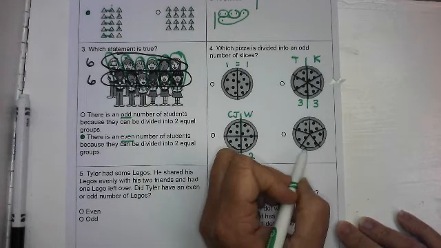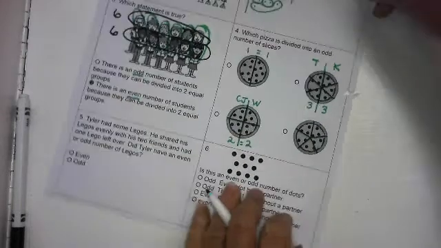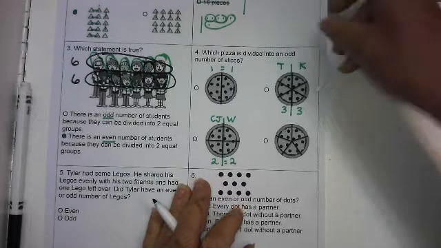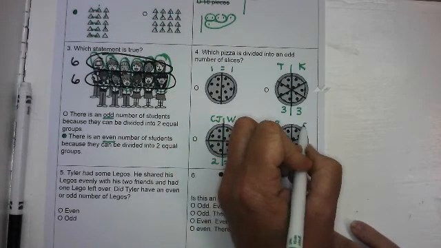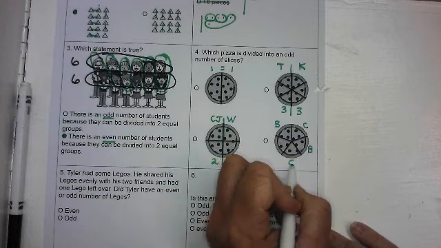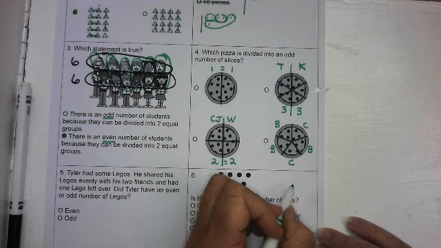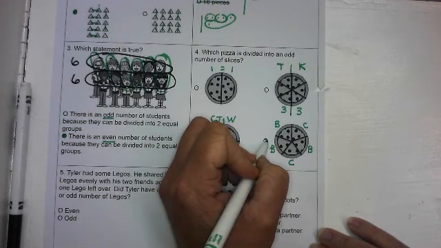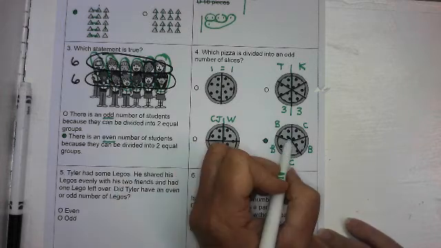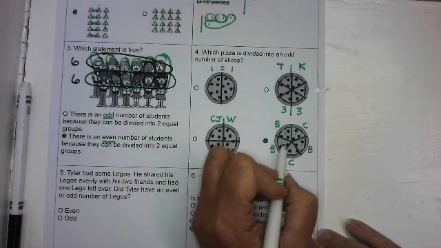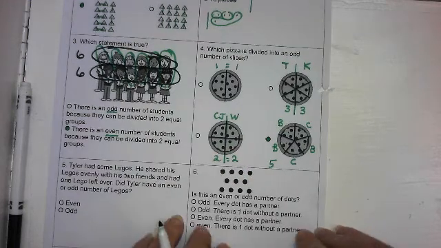All right, over here, there's not a straight line through the middle, no matter how we turn it. There's not a way. So let's do this. We'll say we've got 1 for Braylee, 1 for Cameron. 1 for Braylee, 1 for Cameron. 1 for Braylee. Now Braylee has 3 and Cameron has 2. That's not even. So this one is odd. Another way we could do this, we could say there's 1, 2, 3, 4, 5 slices, and we could say that 5 is an odd number.